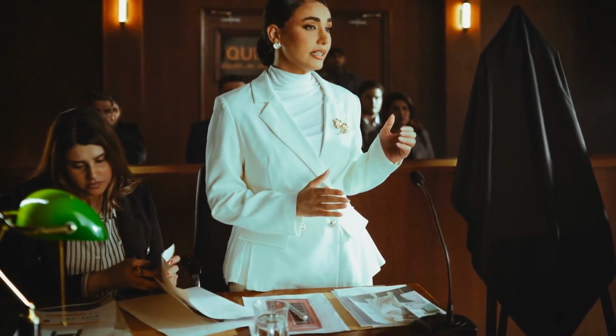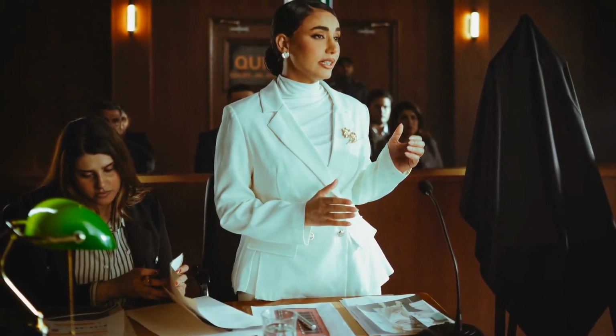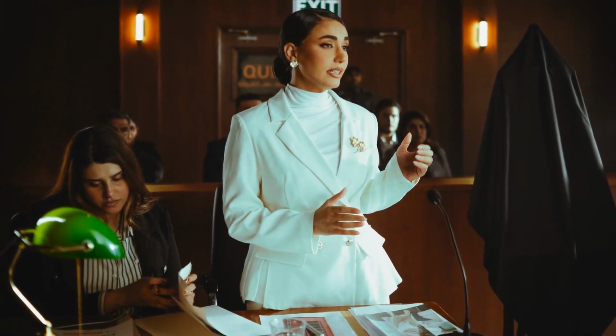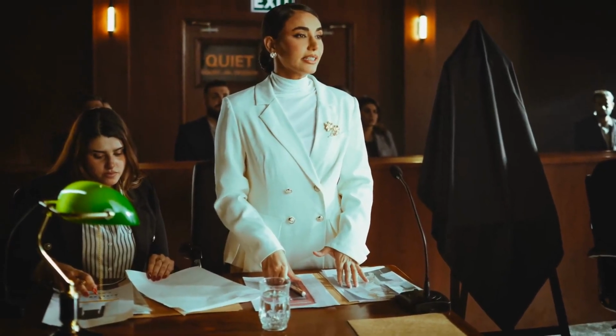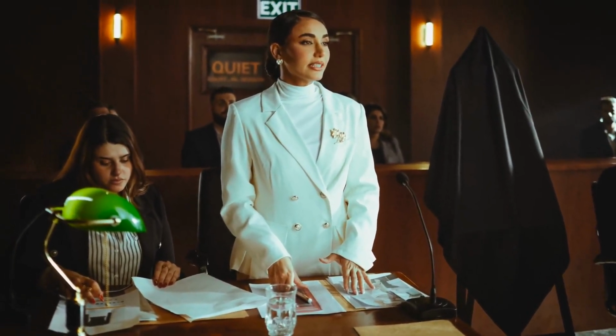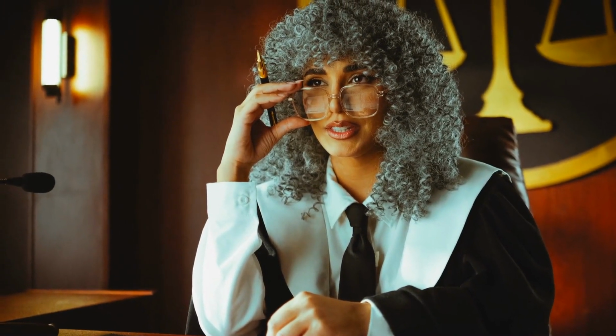During trial, both sides present their arguments before either a judge alone or a judge and jury. The process begins with selecting a jury if applicable, followed by opening statements from both sides. Each party then presents evidence and questions witnesses before making closing arguments. Finally, the judge or jury delivers a verdict, determining the outcome of the case.